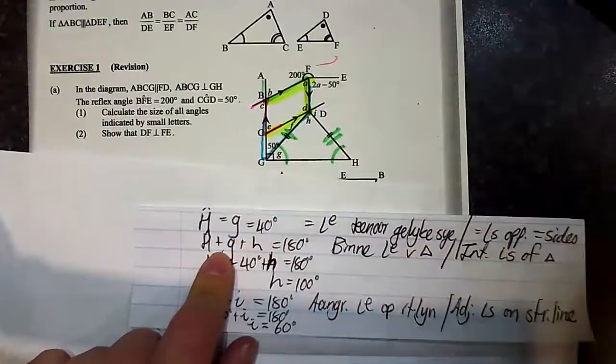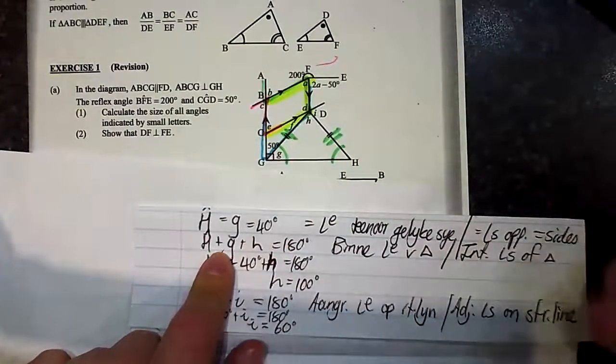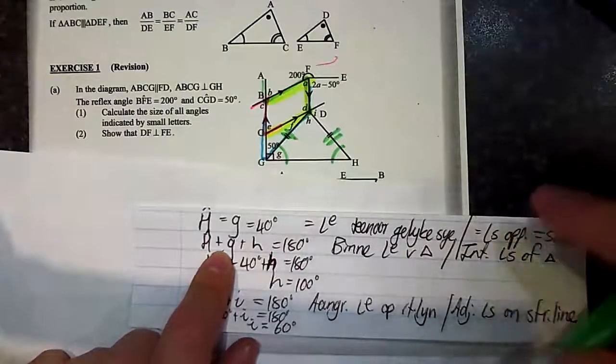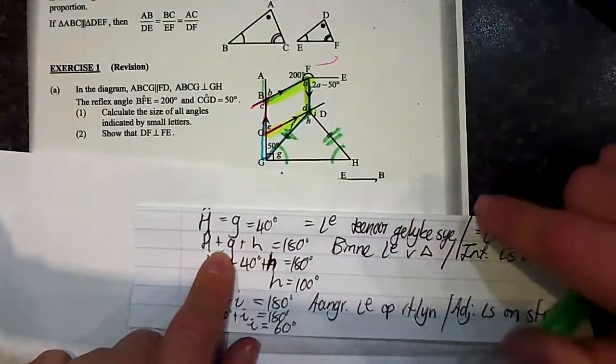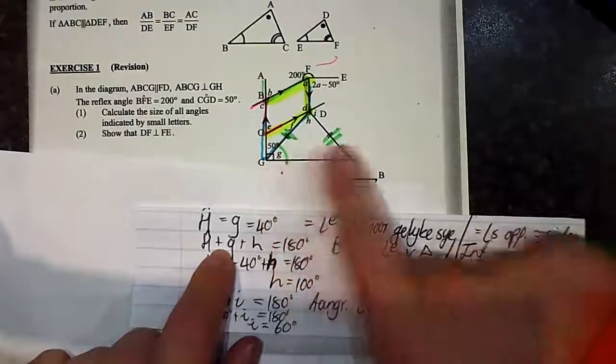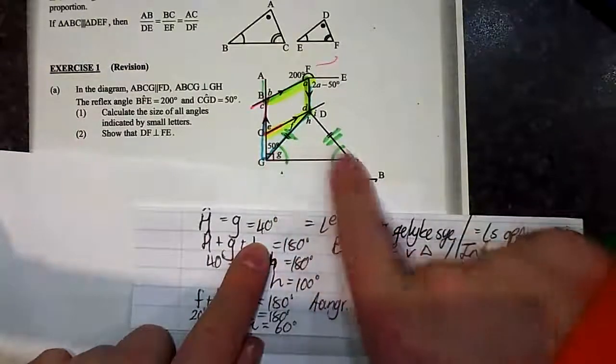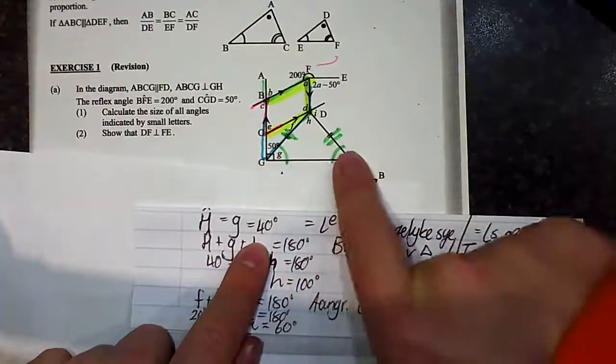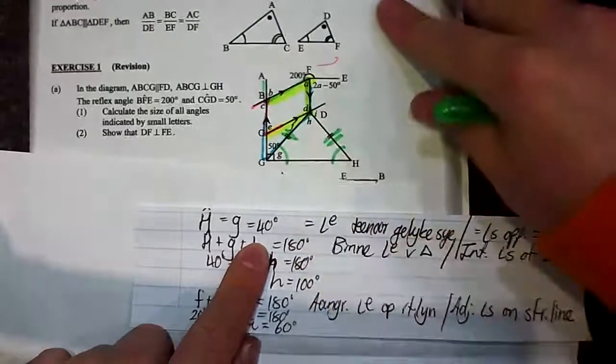Not isosceles triangle. It is one. That's not your reason. Okay. So then we have for G and for H, both of them 40 degrees. Now that we have them, we can find small h, lowercase h.